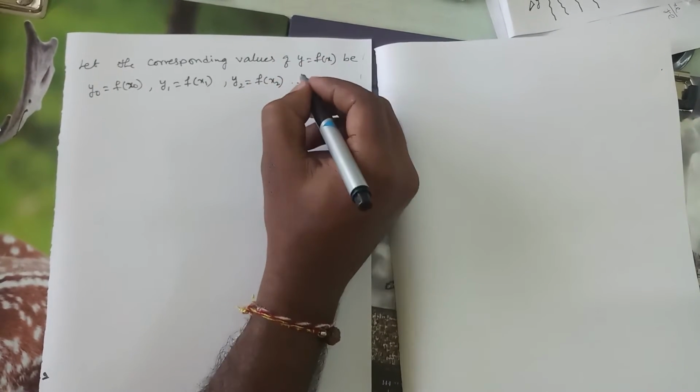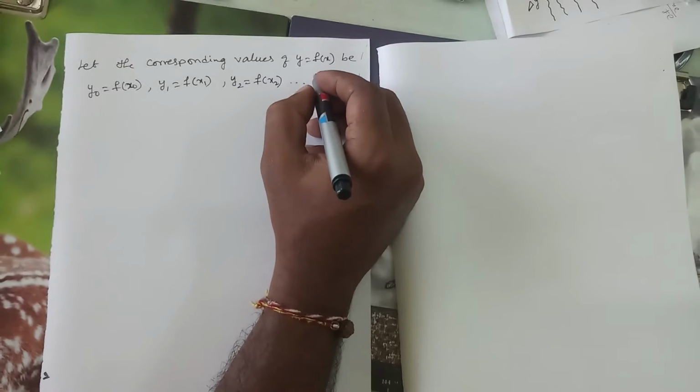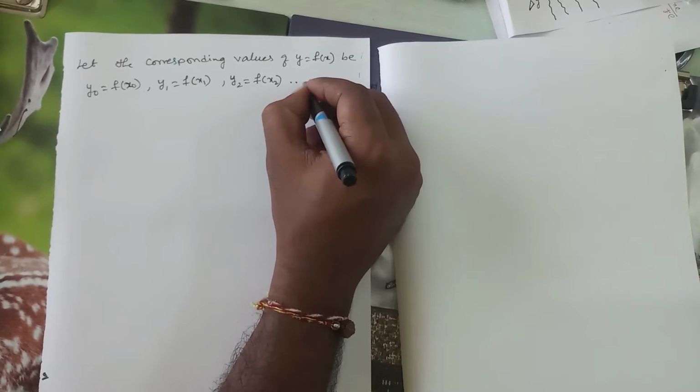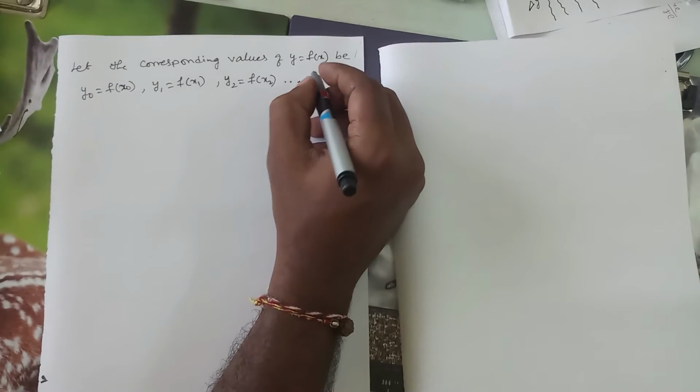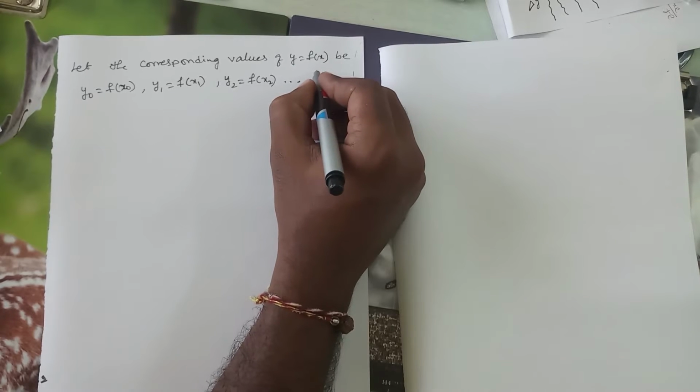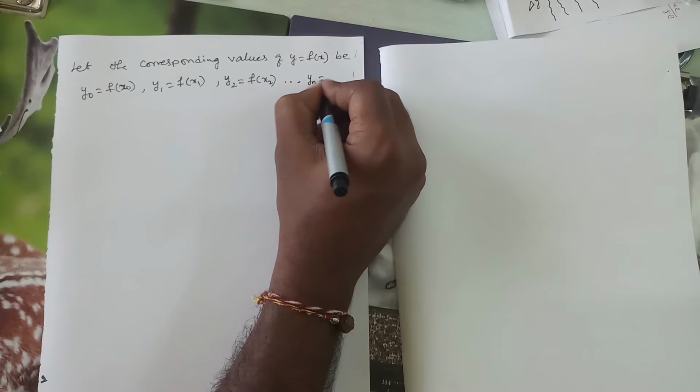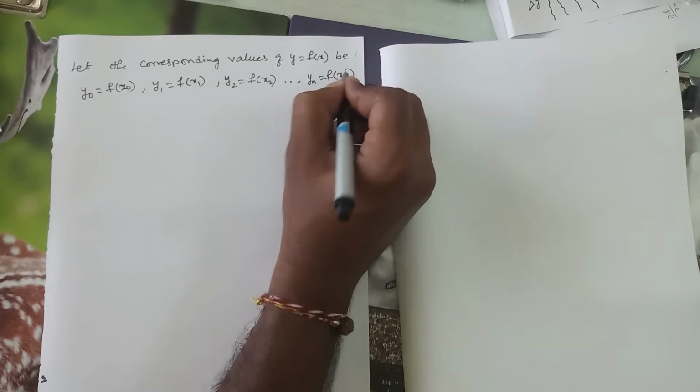In numerical methods we defined it like this only, so the same as it is here also we are defining. So what do you get? Yn equals f of xn.